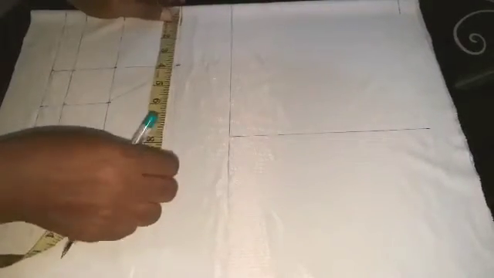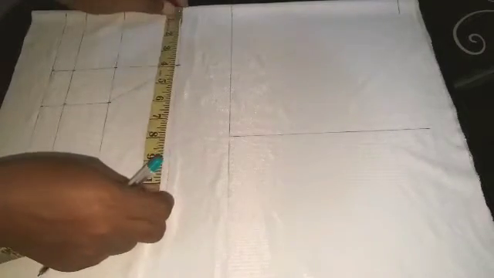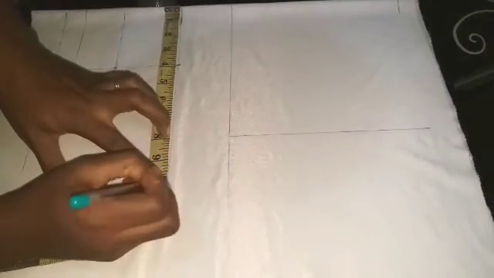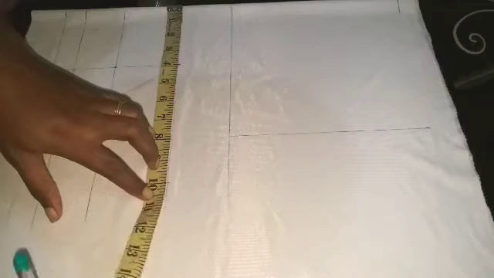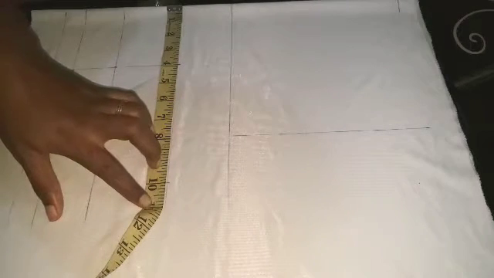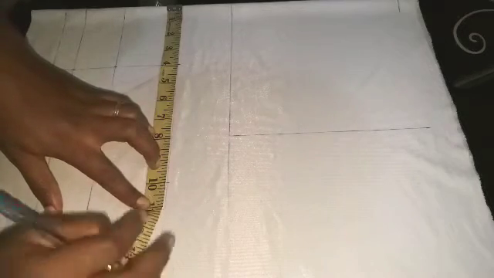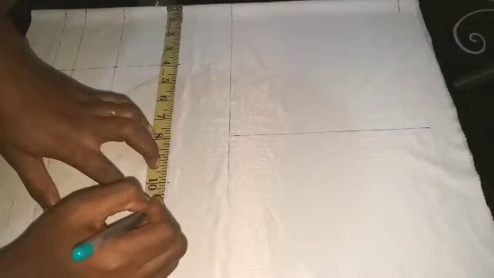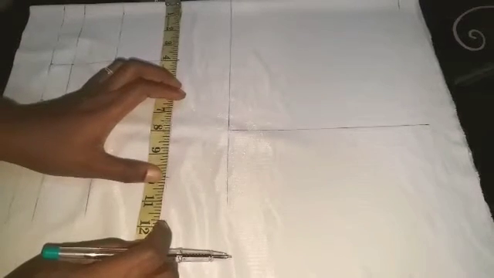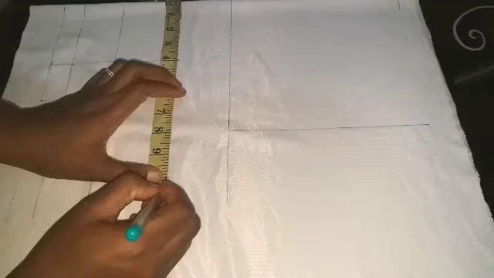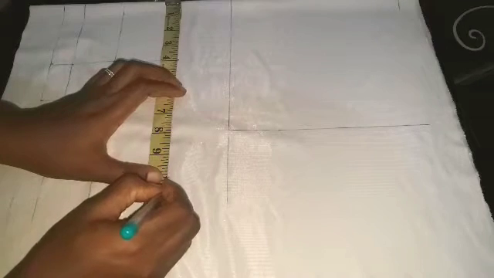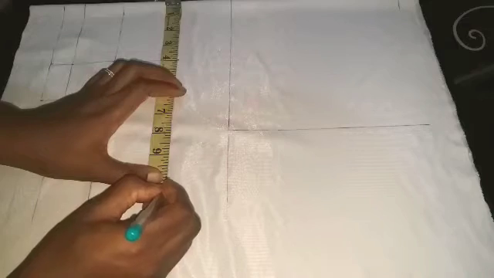So after plotting my dart, the next thing I did was to plot my full bust circumference on the bust line, on the full bust line. So my full bust circumference is about 10 inches. Then I added half an inch, and then that's 10.5. Then I also added 1 inch for seam allowance, so that became 11.5.